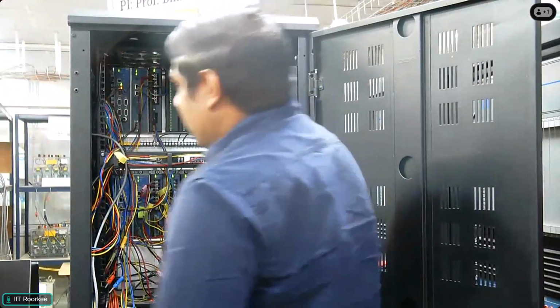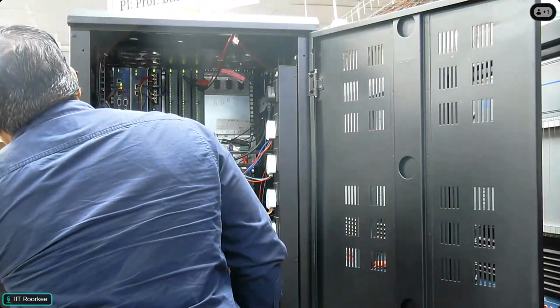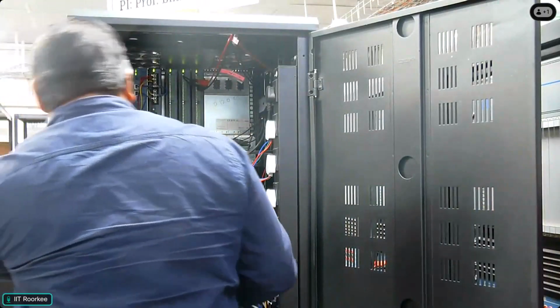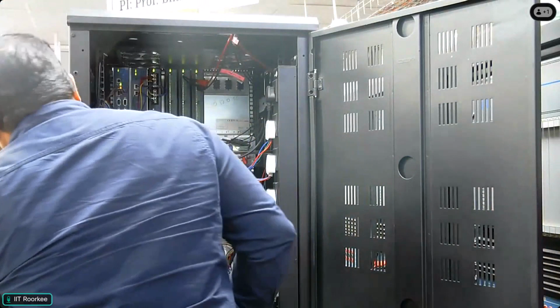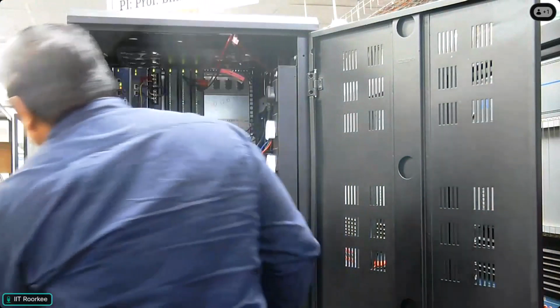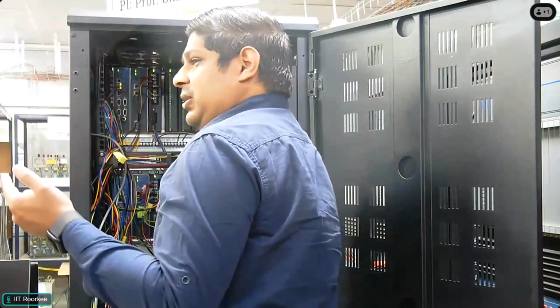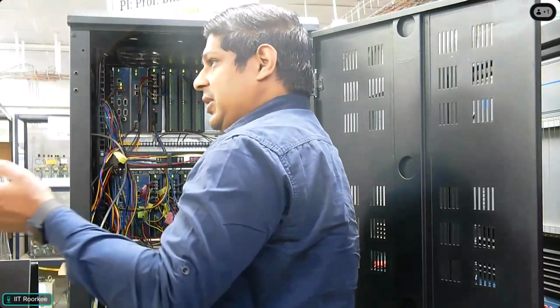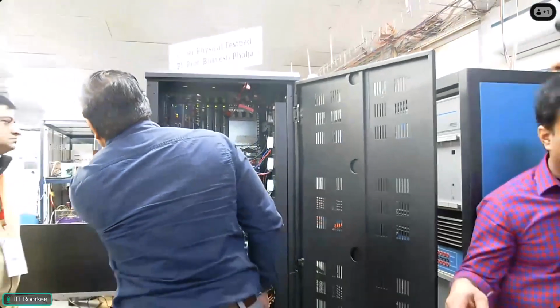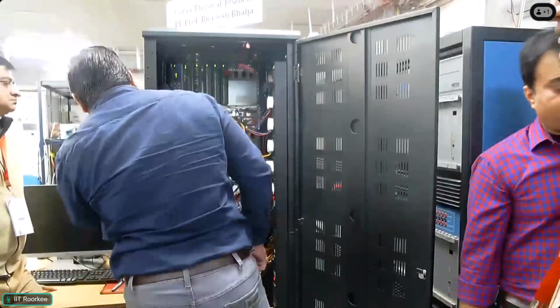So now we have given it to the PMU. The PMU is connected to this switch, and the PDC is also connected to this switch. How we configure it, I will tell you in the next session after 4. So like this, the physical connections are done.